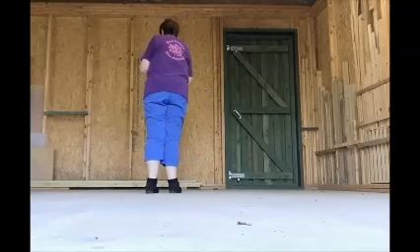Scissor steps. These are danced mainly on the spot, in the shape of the scissors. So you can imagine the scissors opening, closing. That's exactly how we're going to interpret this step. So, okay, here we go.